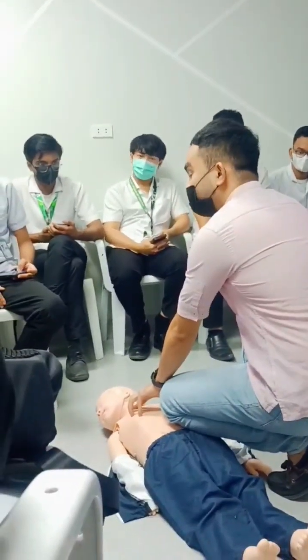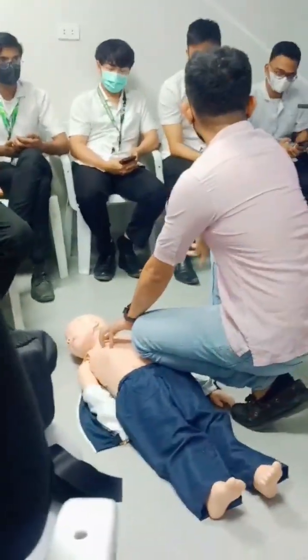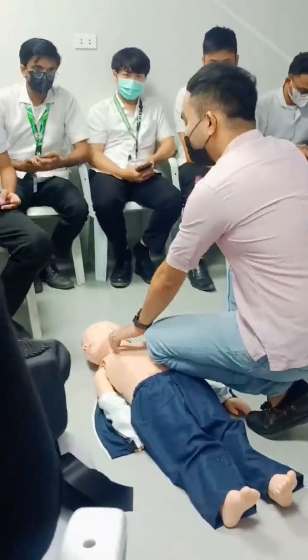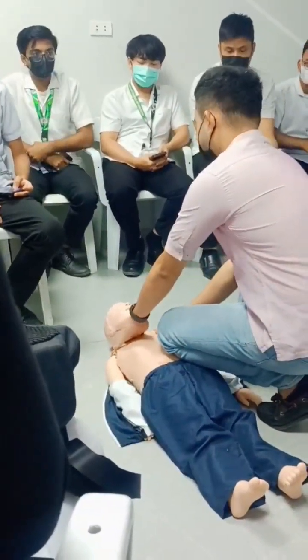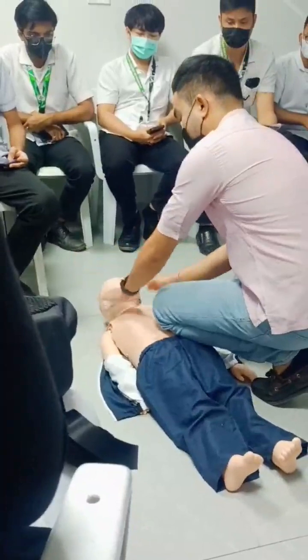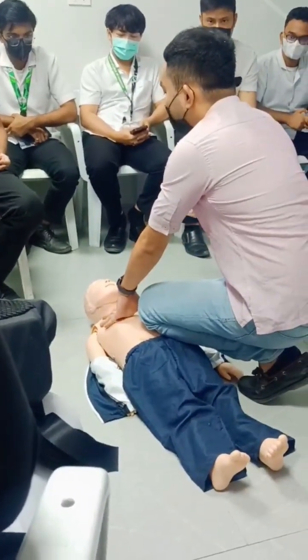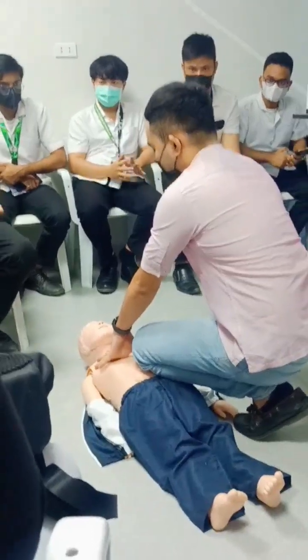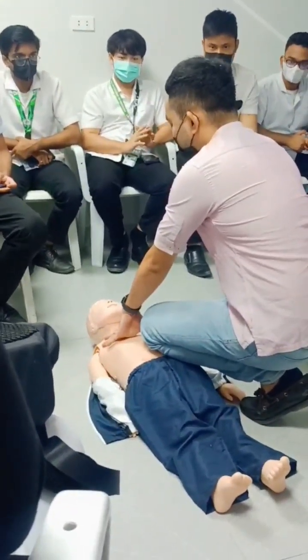Then after that, you should check for pulse and breathing simultaneously. By the way, you check for consciousness by tapping the patient's shoulder and saying, hey, are you okay? No response, call for help, activate the emergency response system. Then after that, you check for pulse and breathing simultaneously.